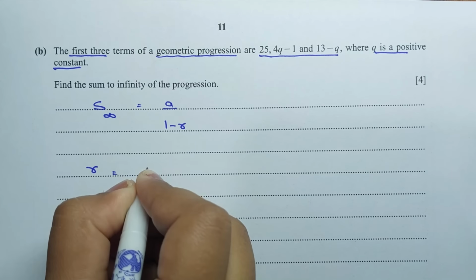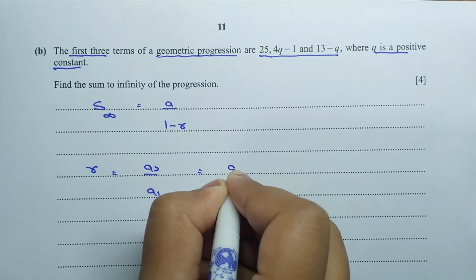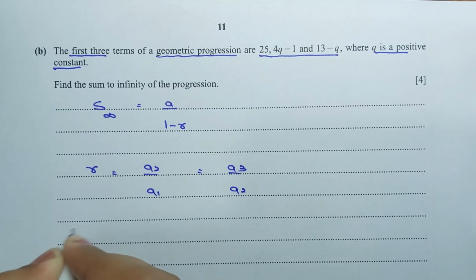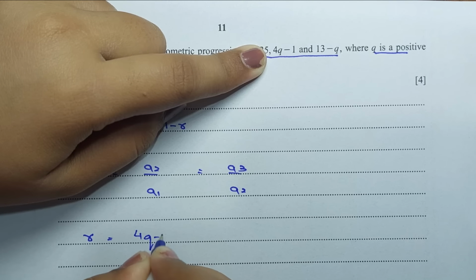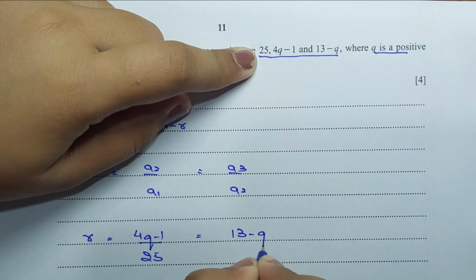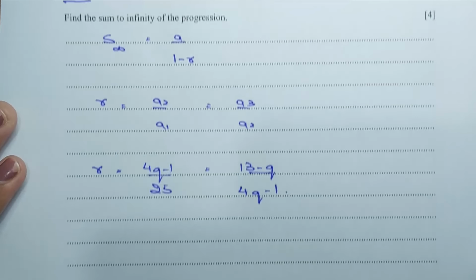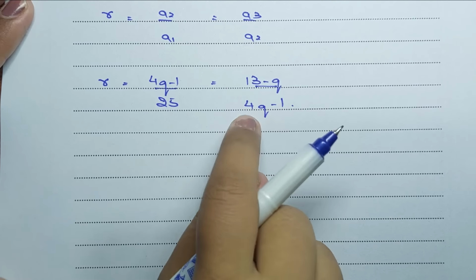What is r? r is the second term over the first term, and that should be equal to the third term over the second term. Let me solve for r. The second term is 4q minus 1 over 25, and this should be equal to 13 minus q over 4q minus 1. So we are doing a cross multiplication. 4q minus 1 is multiplying with 4q minus 1, so 4q minus 1 whole square, and here 25 is multiplying with 13 minus q.